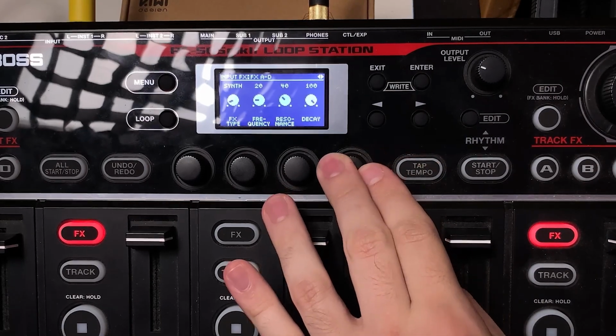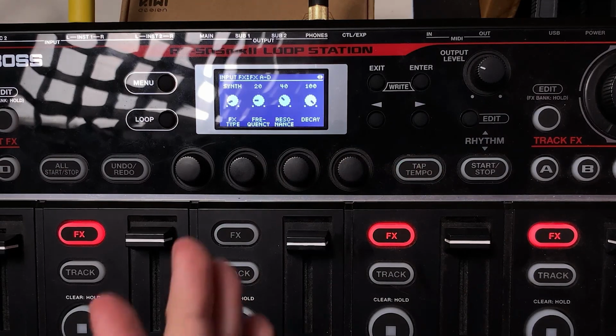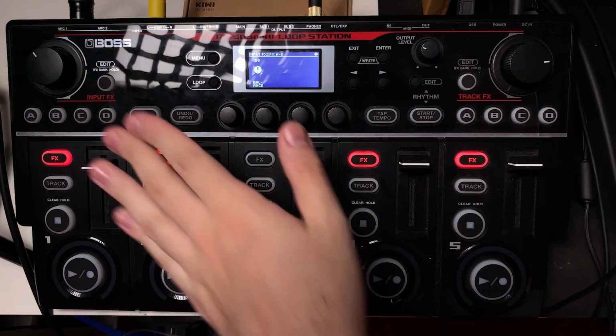So I can leave the decay really short. So right, the decay controls how fast this happens. Next page, we have the balance, which is what the big knob controls. So you can leave the balance at the max and you will not hear my voice anymore or any other sound. You're just going to hear the synthesizer. And that's basically it. That's the synth.